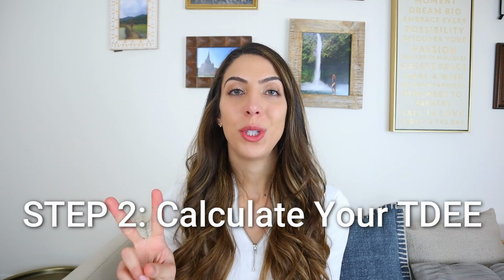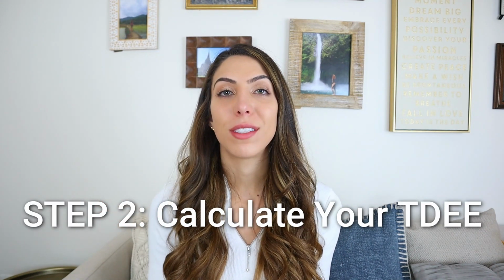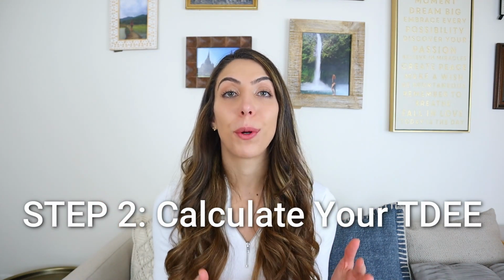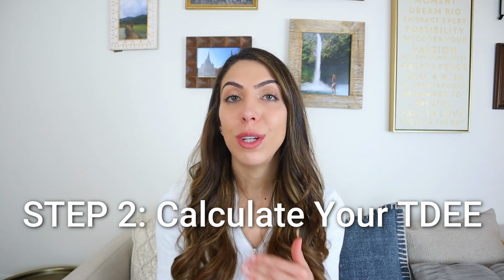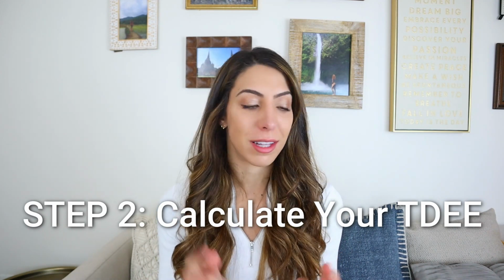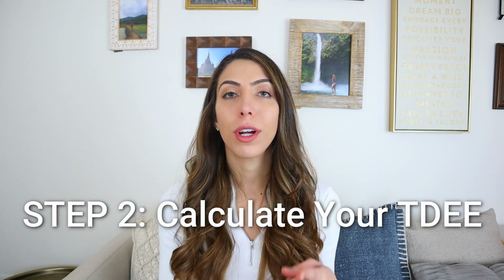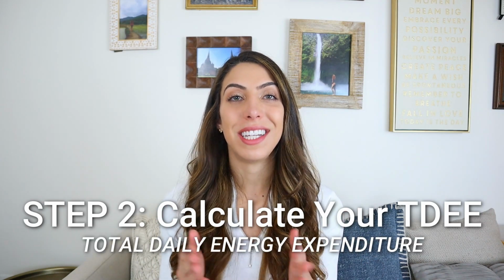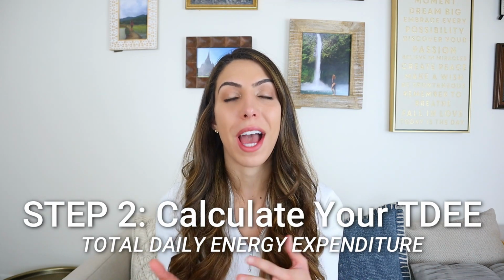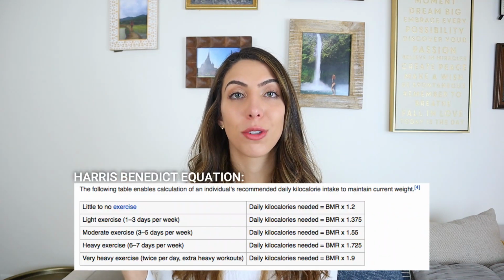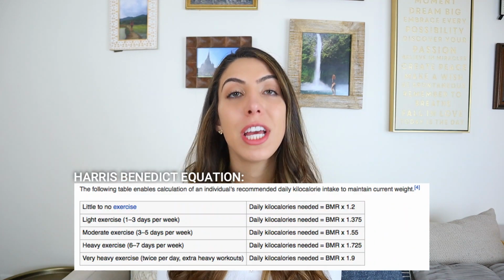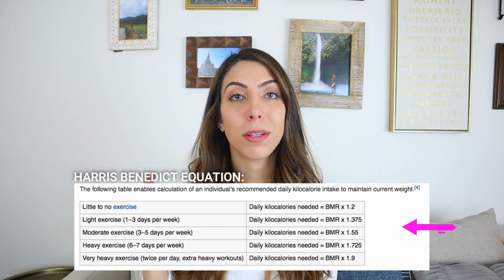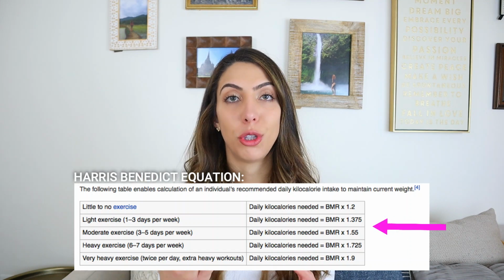All right, so step two, now that you have your basal metabolic rate, is to find out how many calories you actually burn in total throughout the day, including the amount of activity you are doing. So whether that's walking around at work or your workouts, whatever it might be. And how we're going to find this is through your TDEE, which is your total daily energy expenditure. So basically, this is just an activity level multiplier. And I'm actually going to pop on screen the Harris-Benedict equation, which is going to give you a multiplier number for how active you might be.